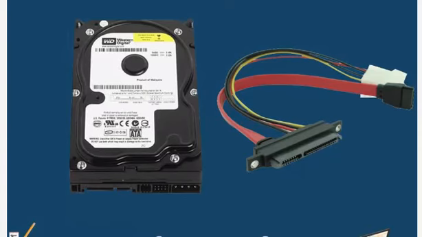There are also some jumpers on the drive. Then you have an older 4-pin Molex power connector. You could either plug in with the SATA power connector or the 4-pin Molex connector onto this drive. You need to choose either one of them.